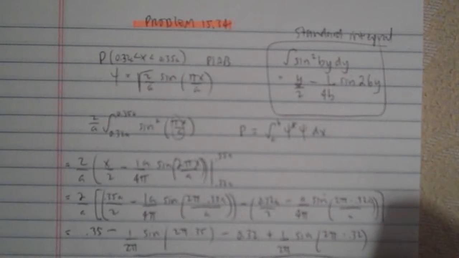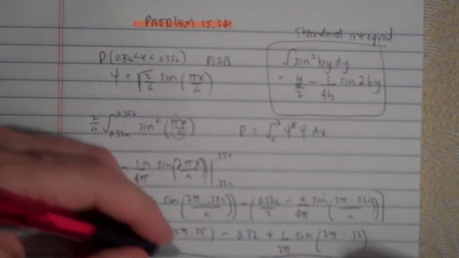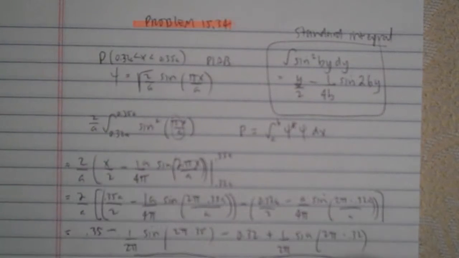2 enter pi times 0.35 times sine of that, divided by 2 pi gives me 0.129. Okay.